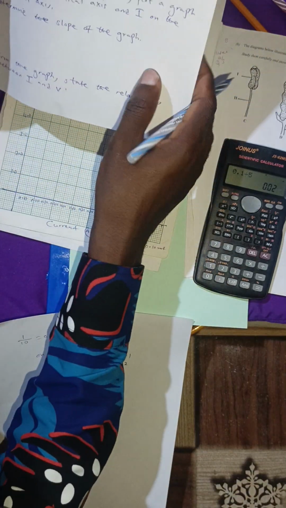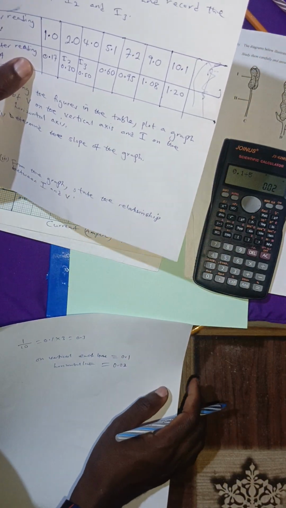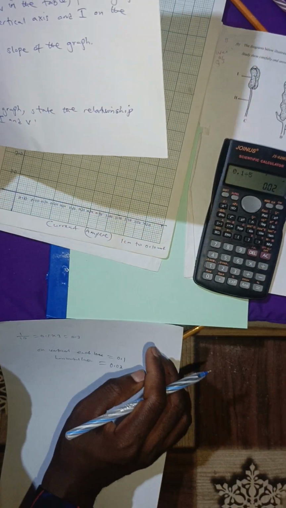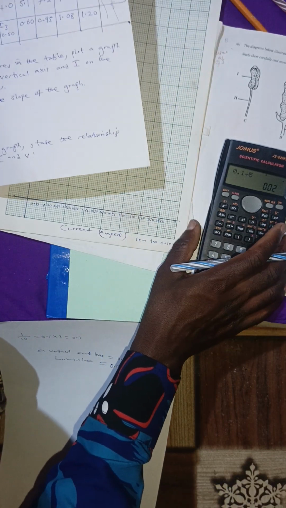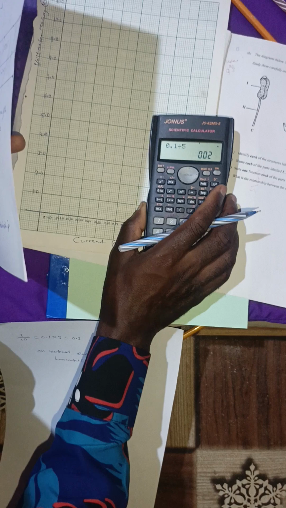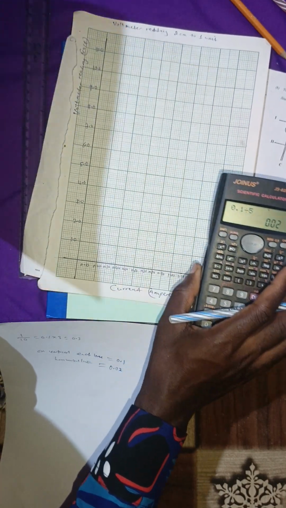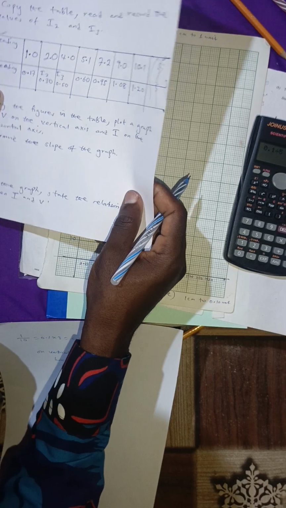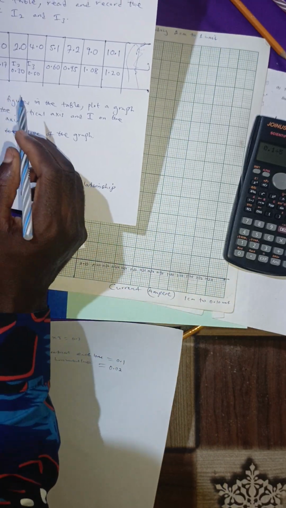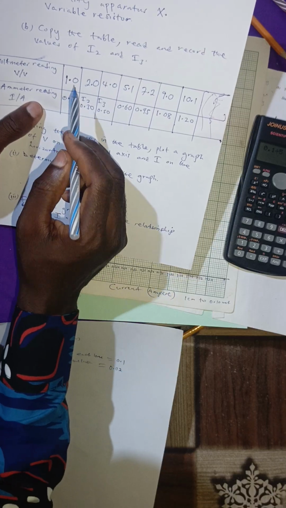So here you plot the coordinates that are given. You need to know how to plot this now. At the voltmeter reading we have 1.0.